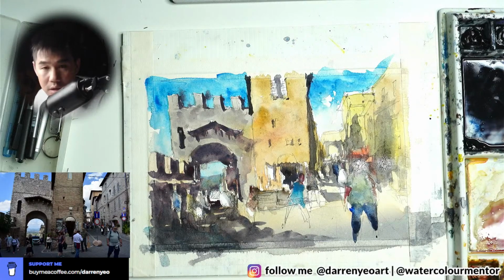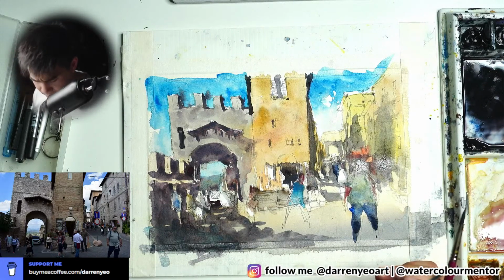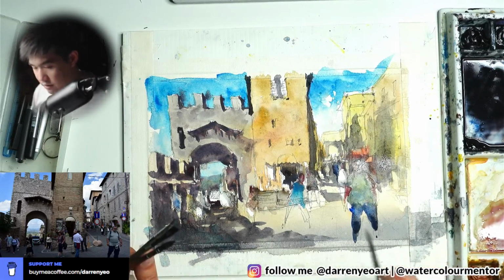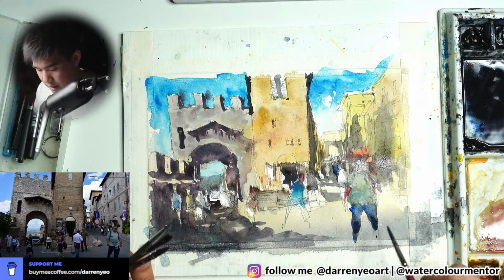We're so close. But as you can see, there's some missing bits and pieces that we need to put in. For example, we need to put in the legs of the figures, the shadows of the figures, small dark details, and maybe some perspective lines as well. Okay, and here's another decision.